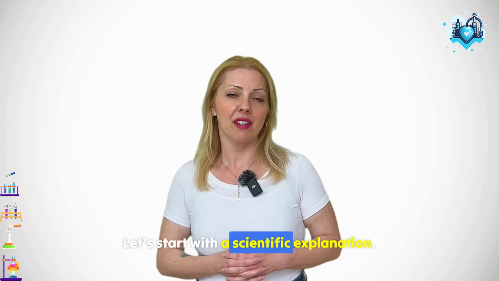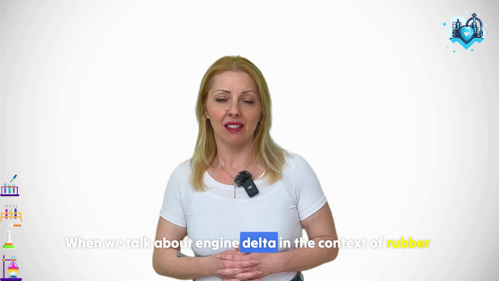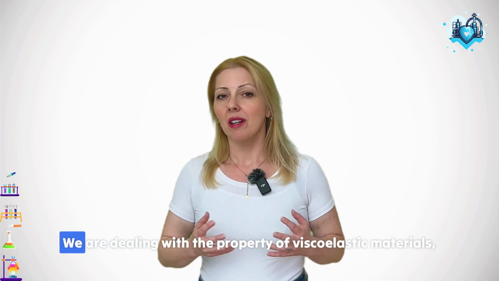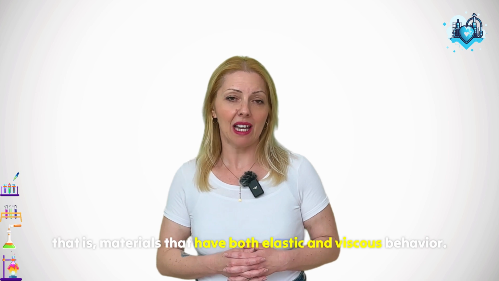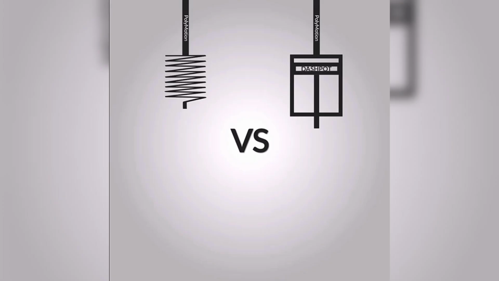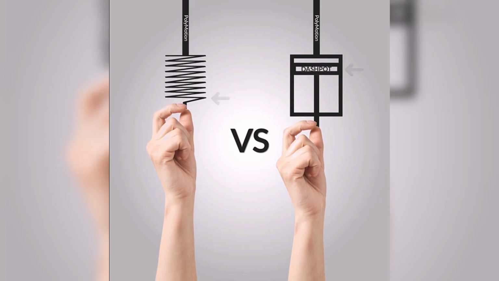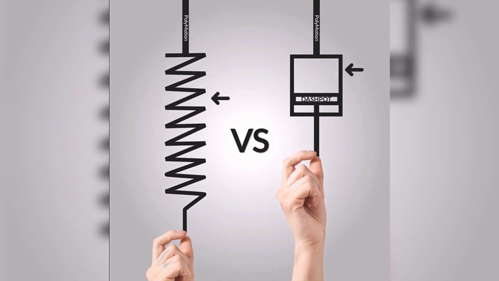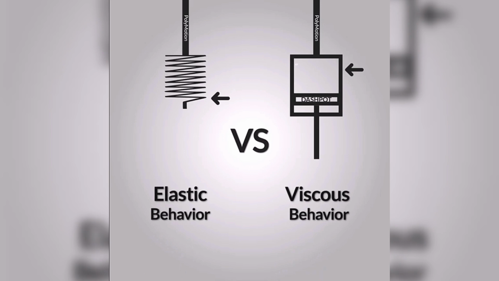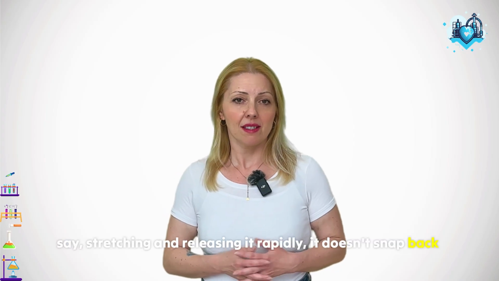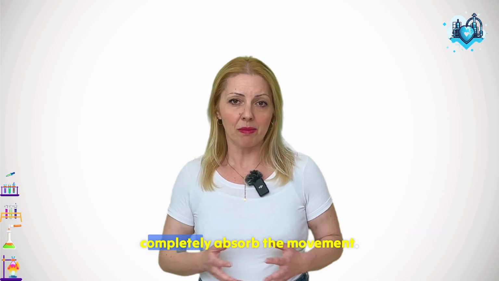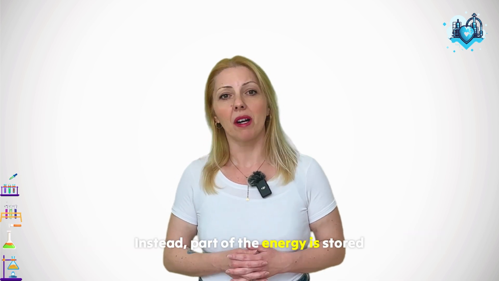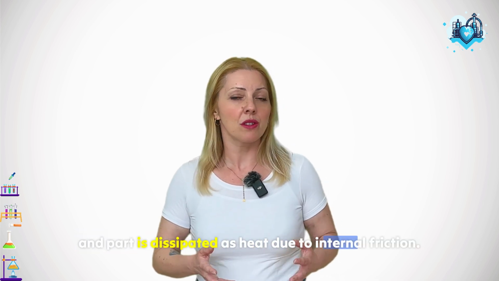Let's start with the scientific explanation. When we talk about tangent delta in the context of rubber compounds, we are dealing with the property of viscoelastic materials, that is, materials that have both elastic and viscous behavior. Rubber isn't just a perfect spring that stores energy, nor is it a perfect damper that absorbs energy. It's a bit of both. When you apply a cyclic force to a rubber compound, say stretching and releasing it rapidly, it doesn't snap back instantly or completely absorb the movement. Instead, part of the energy is stored elastically and part is dissipated as heat due to internal friction.